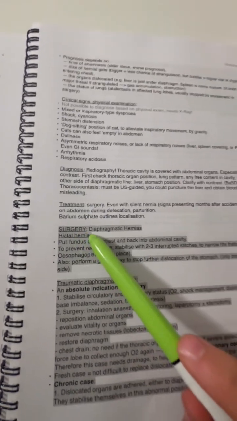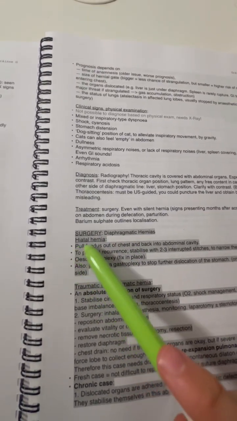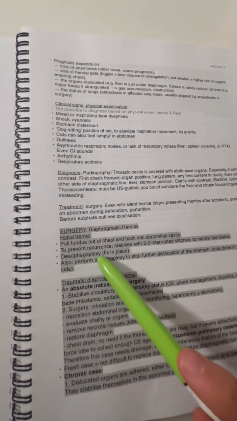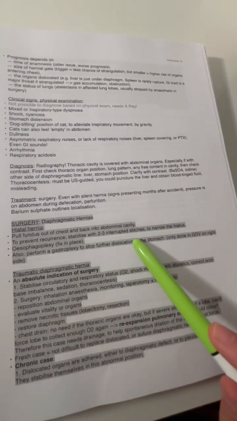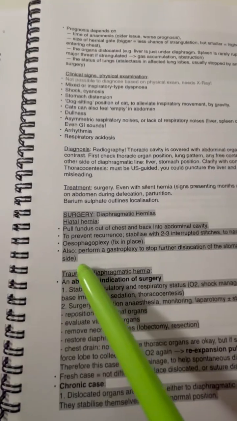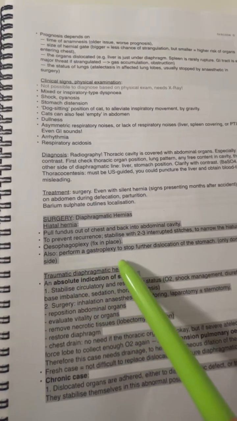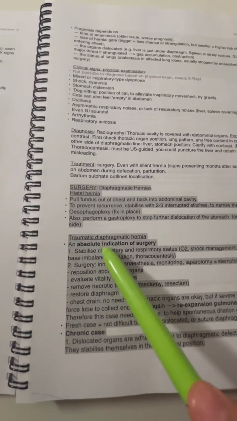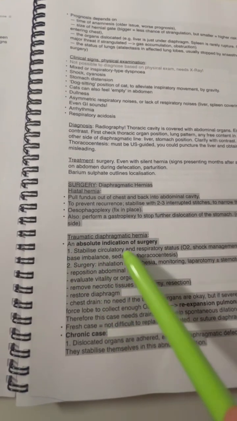So for surgery, in a diaphragmatic hernia or a hiatal hernia, pull the fundus out of the chest and back into the abdominal cavity. To prevent reoccurrence, stabilize it with interrupted stitches, and also perform a gastroplexy to stop further dislocation of the stomach. In traumatic diaphragmatic hernia, it's an absolute indication for surgery.